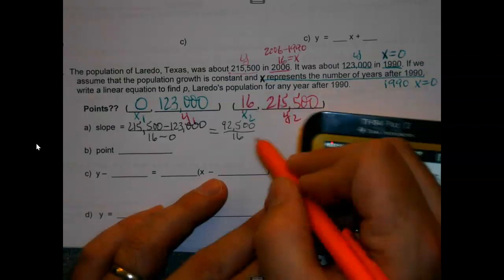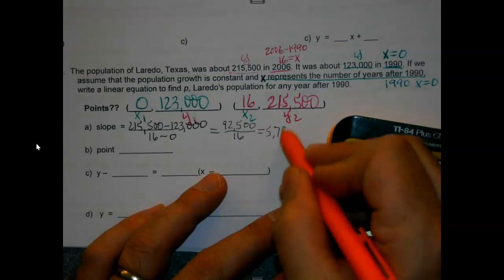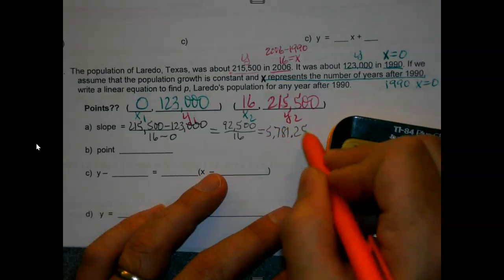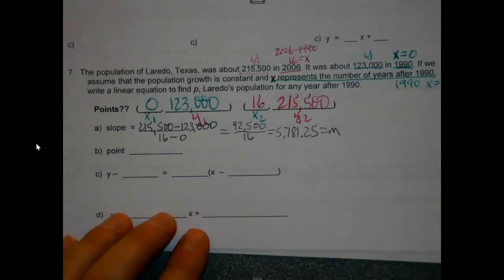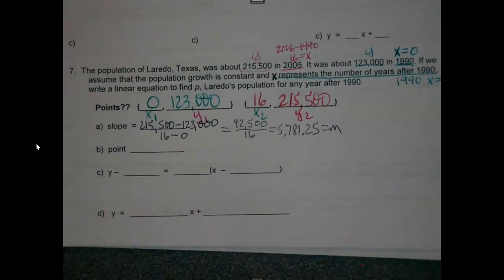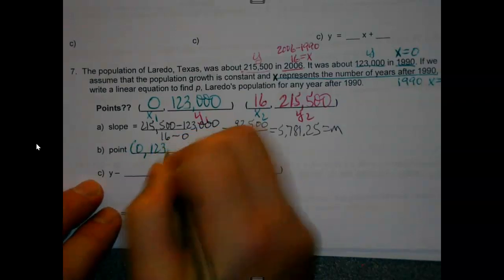So, okay. Normally, we would just leave fractions, but applications can be a little weird. So we'll roll with it. I can use either point I want. So, hey, I see 0 as one of the numbers. I like that idea.